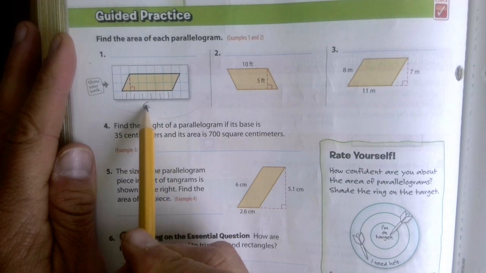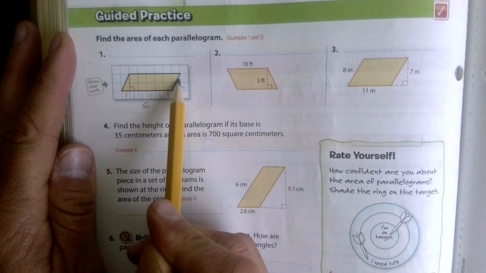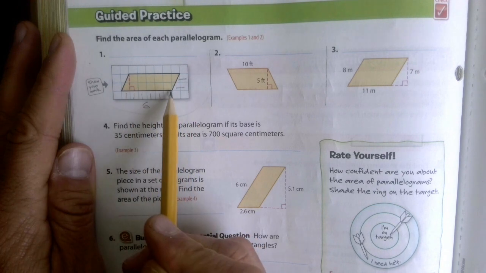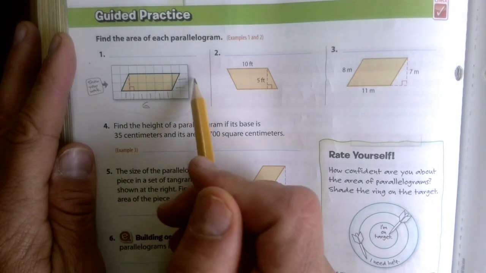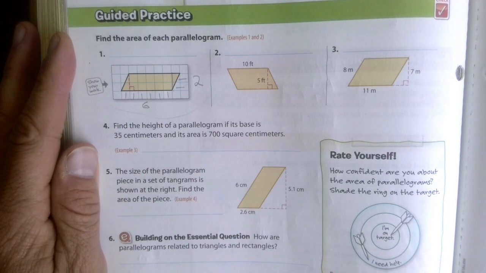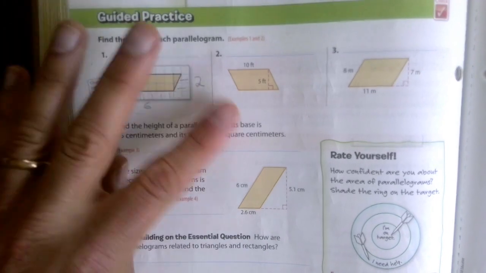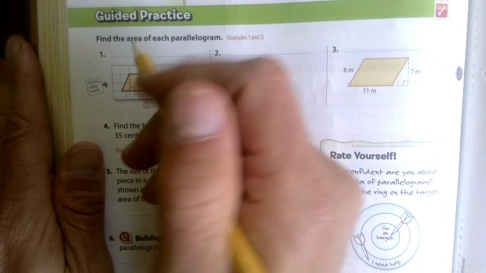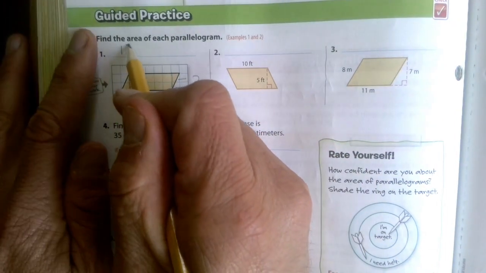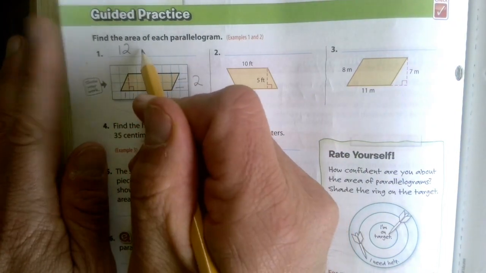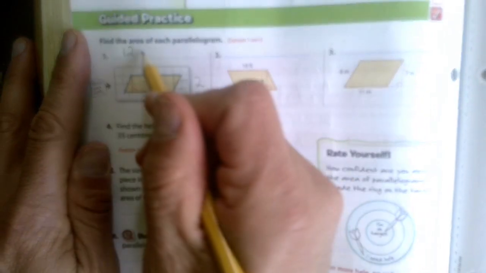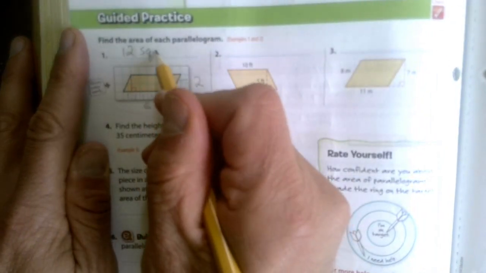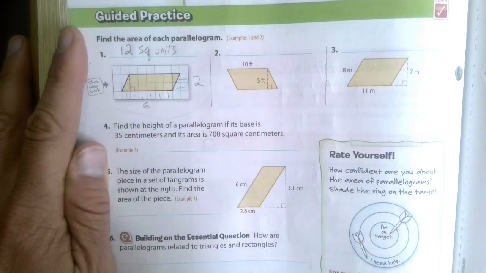So that's 6, and the height is just 1, 2, right? Because we're just measuring this straight up and down, 1, 2. So it's 6 by 2. What's the area? You should have, the area is 12 square units. You can write it like that.